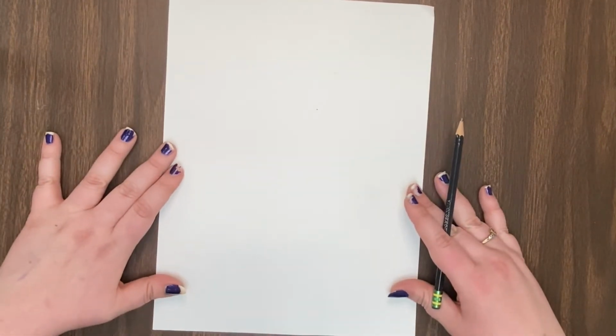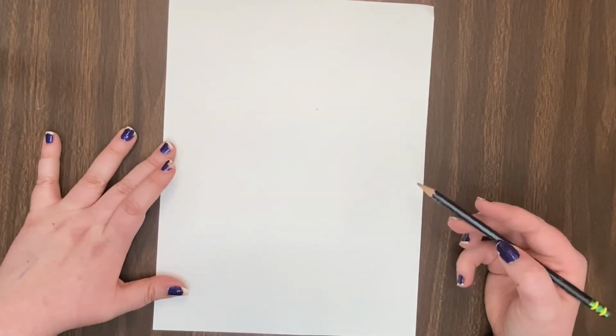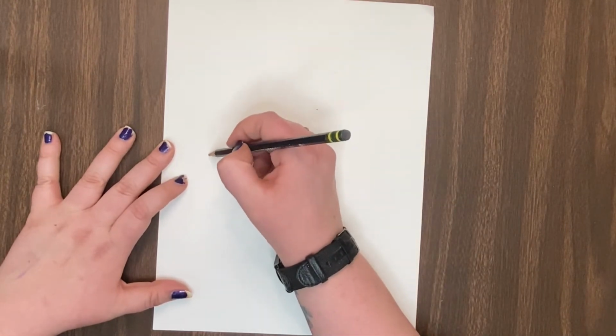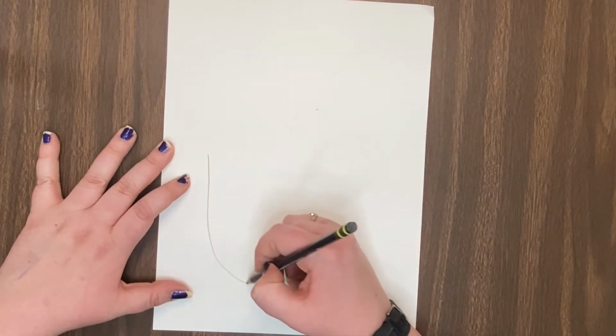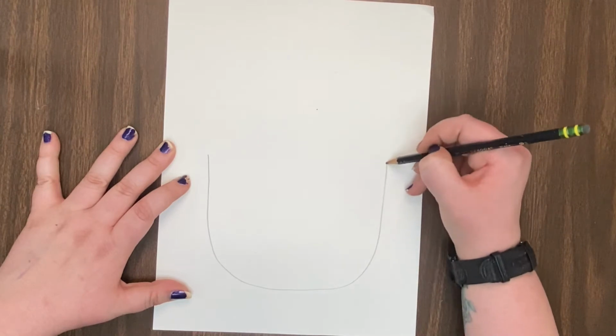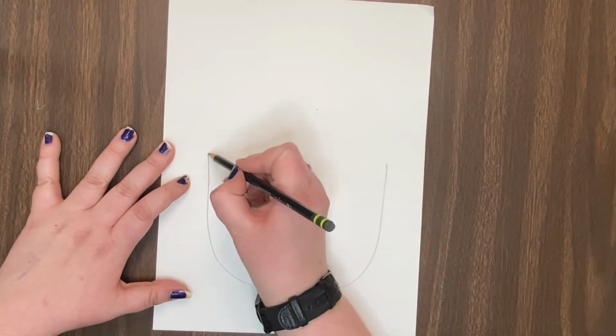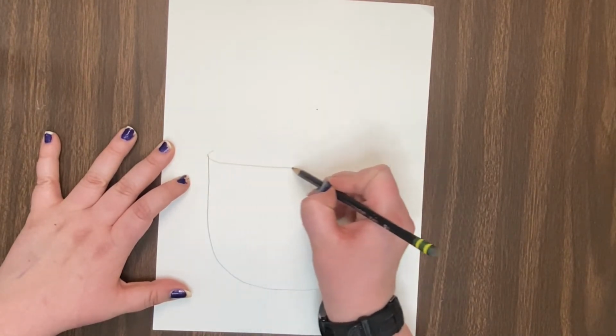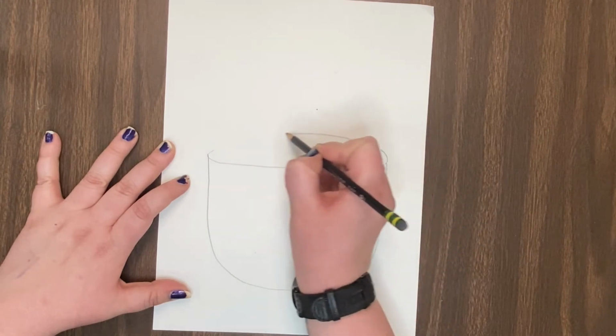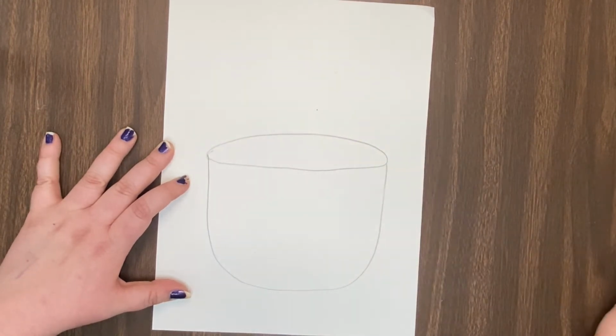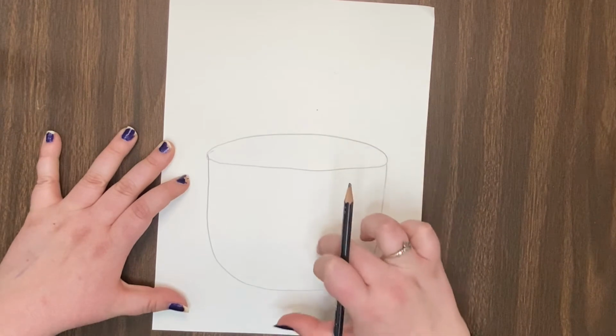the first thing that's super close in front of us is going to be our pot. So we're going to draw a really big U. It's kind of flat on the bottom. Then we want to draw an oval. So that's the opening of our pot.